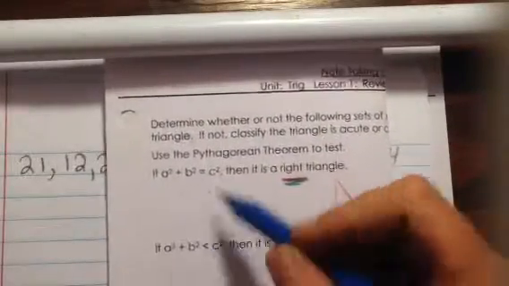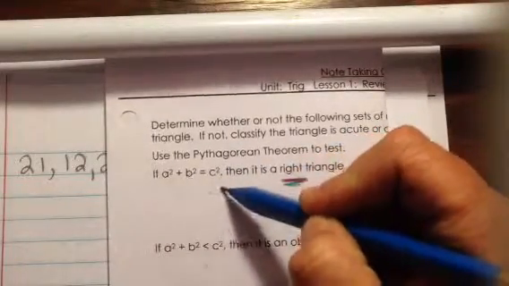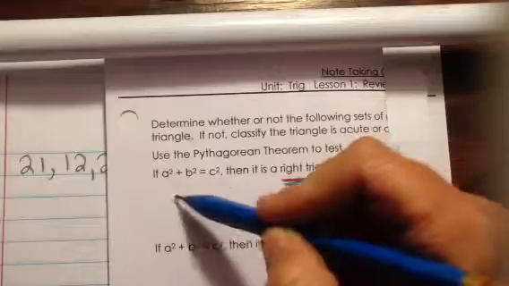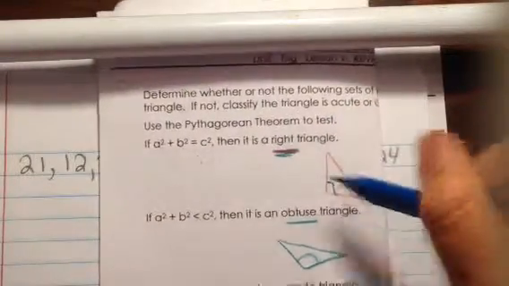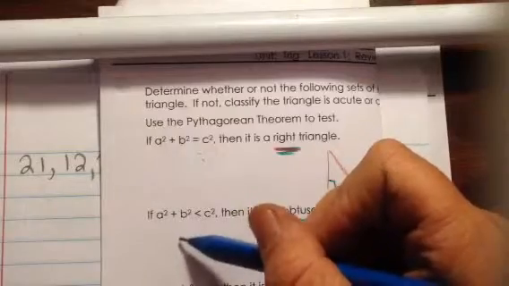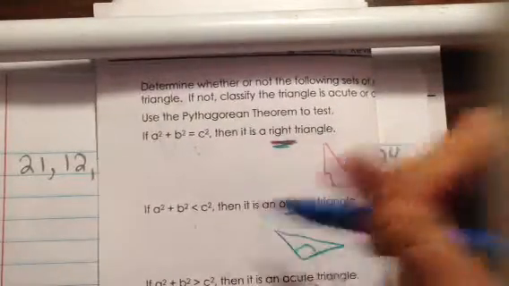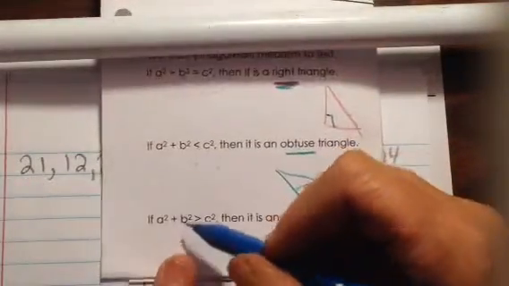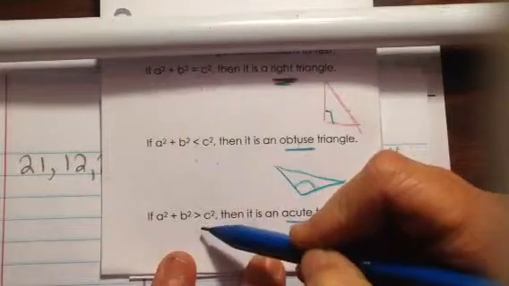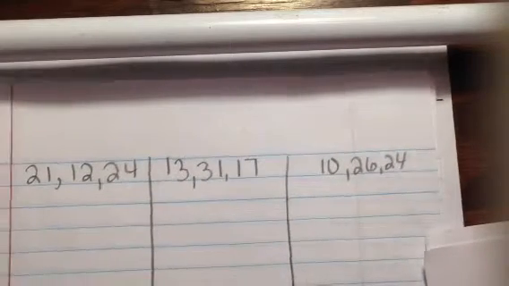So what it tells us here is if we're looking at our legs and how it compares to the hypotenuse after we square and add them. If it's equal to, then it's a right triangle. If the legs squared and added are less than the hypotenuse squared, then it is an obtuse triangle. If the legs squared and added are greater than the hypotenuse squared, then it will be an acute triangle. So let's look at our three examples.